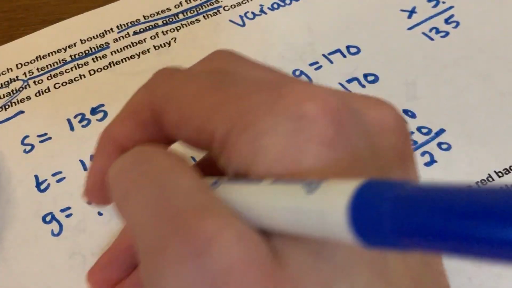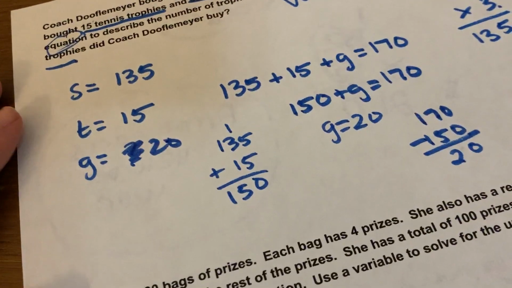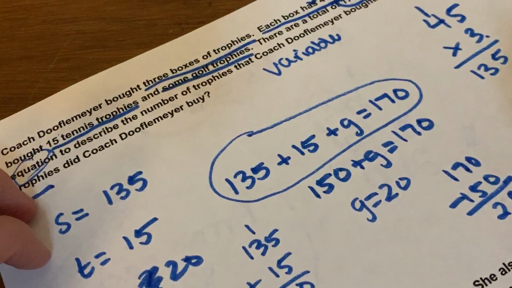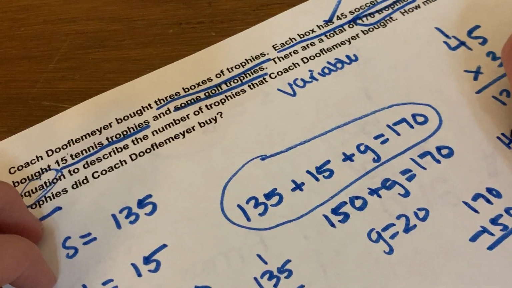Well, that means then that G stands for golf trophies, and we can say, here's our equation, and we can say that he bought 20 golf trophies.